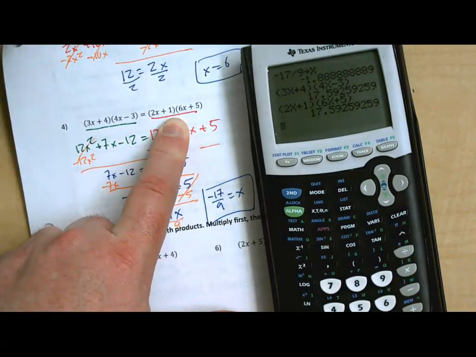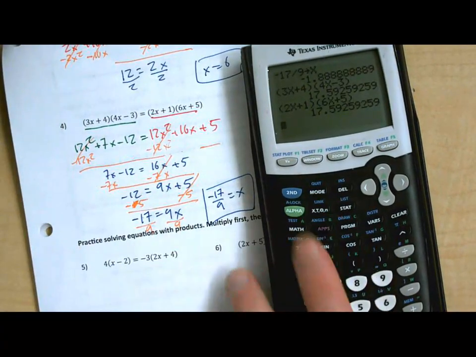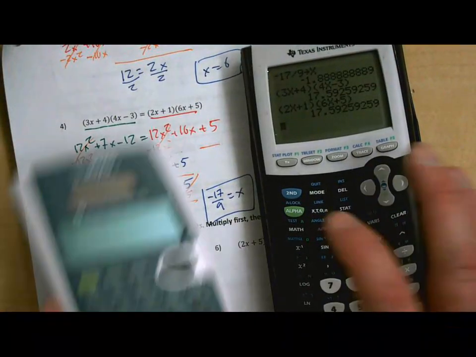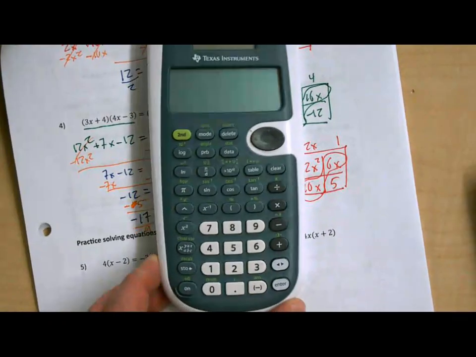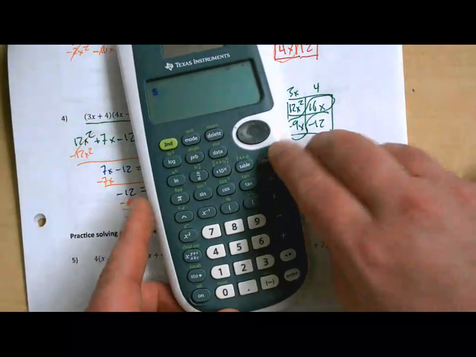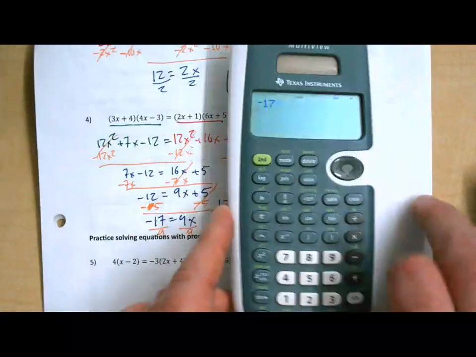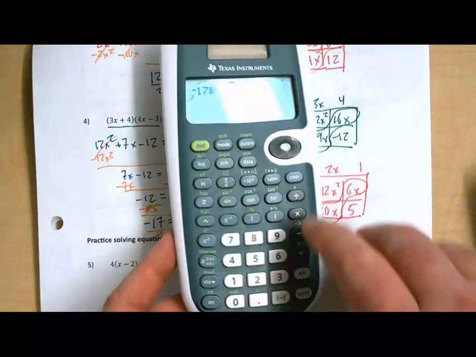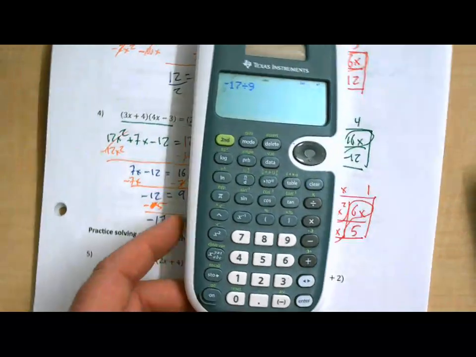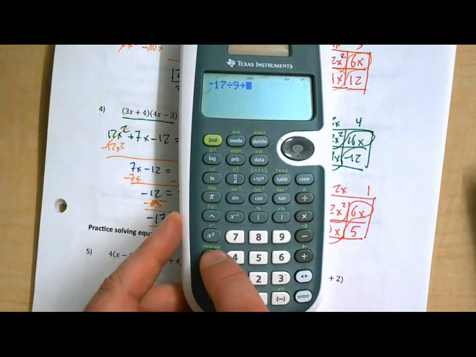Yeah, I think it is. That's the right answer. If you have these blue and white calculators, those also have a STO button on them. It's down right above the on. So if you have one of these, you could type in negative 17 over 9, divided by 9. Don't do it as a fraction, just do it as division. And then store it, and then your X button is right above it.